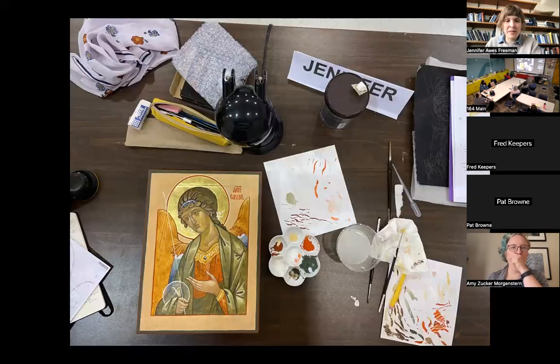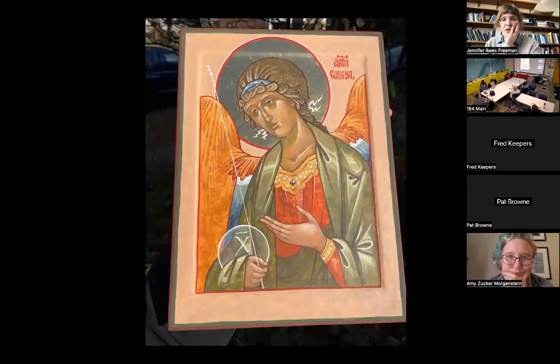Here's my little station. You can see I'm trying to test out my brush strokes and colors. And then here's the icon outside, and much different, better color than the fluorescent lights of the gymnasium where we were working.